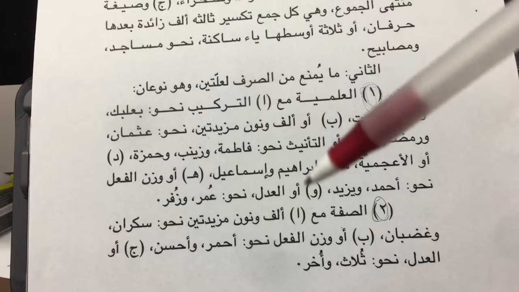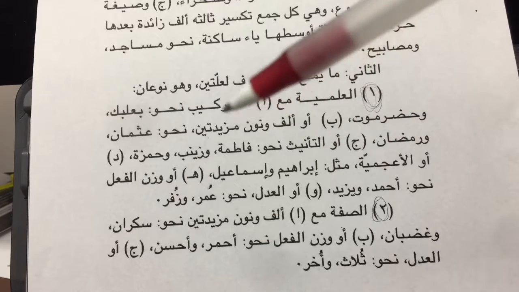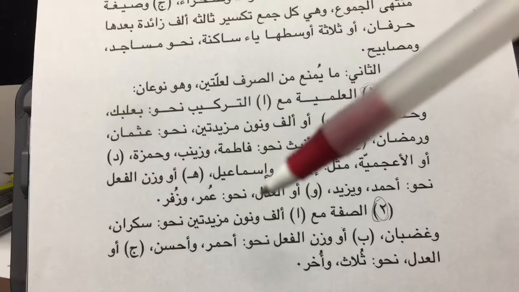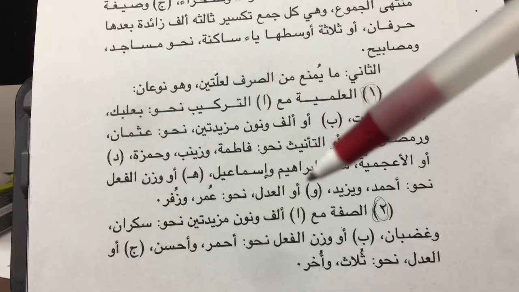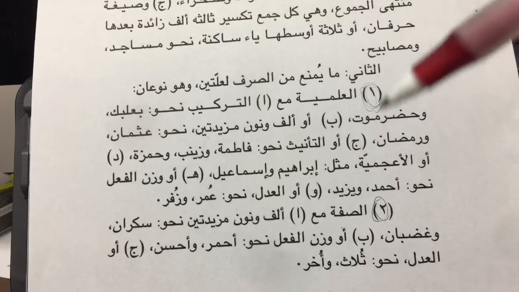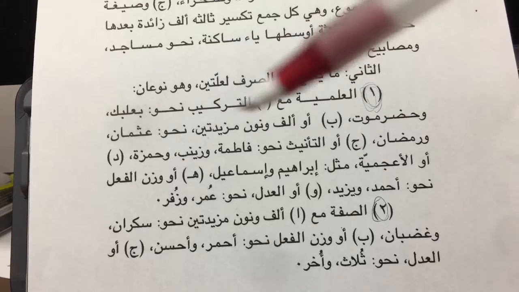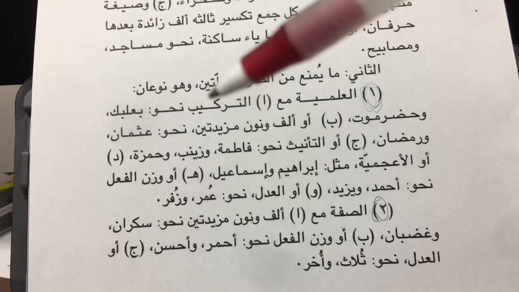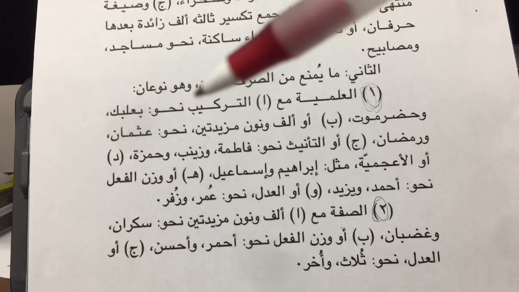So here, all these things in this first paragraph are things that if they come with alamiyah, then they'll make that word ghayrul munsarif. So here we're talking only about proper nouns. So alamiyah and tarkib, proper noun and the word being put together from two different words.